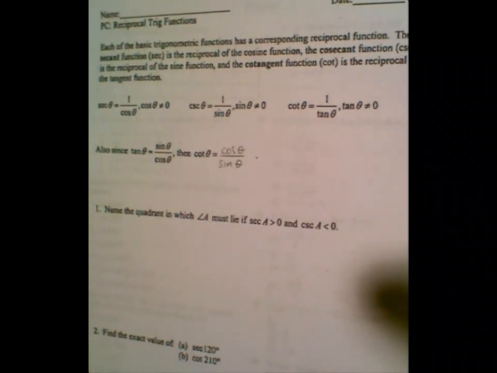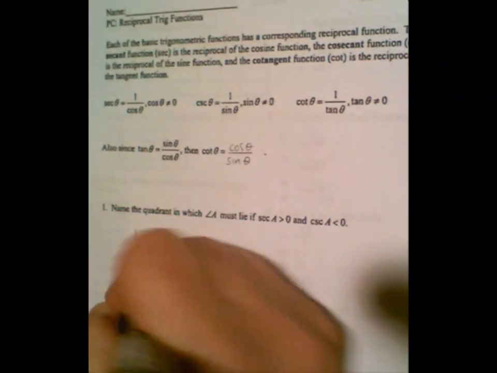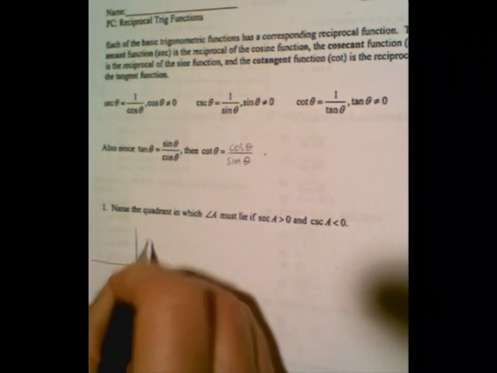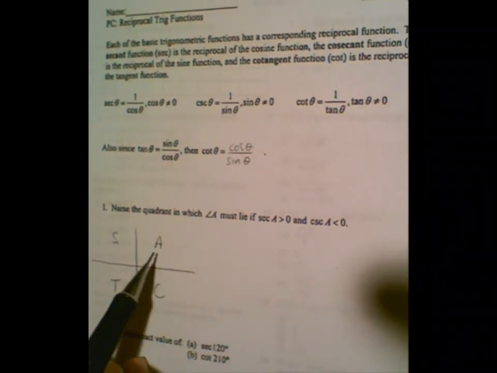Name the quadrant in which angle A must lie if secant is greater than 0 and cosecant is less than 0. Well, very important. We all know already, all students take calculus, and we know that all sine, cosine, and tangent are positive in the first quadrant. Only sine out of those three is positive in the second quadrant, tangent in the third, and cosine in the fourth.